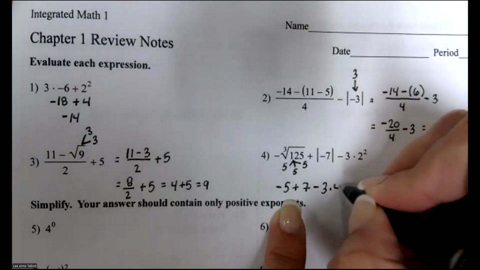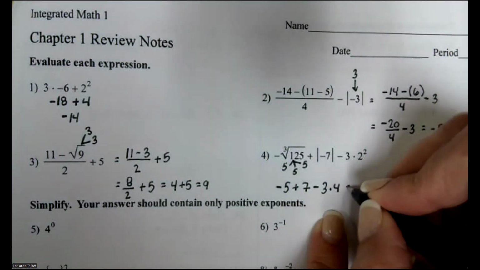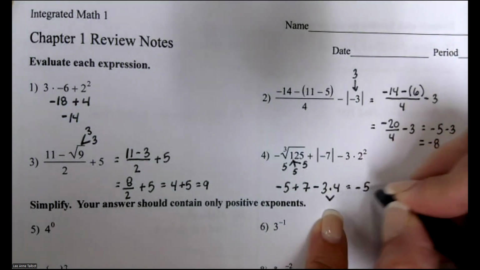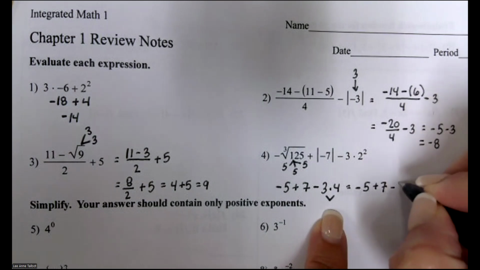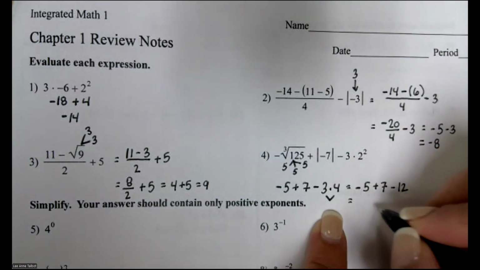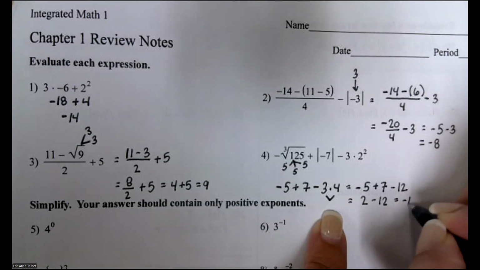Minus 3 times 4 because of the 2 squared. Okay, and then we want to do this part first, so multiplication comes first. -5 plus 7 minus 12 equals 2 minus 12 is -10.